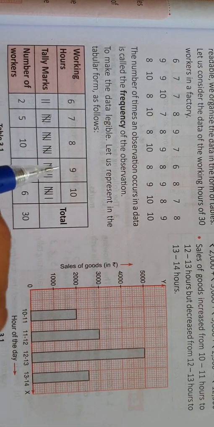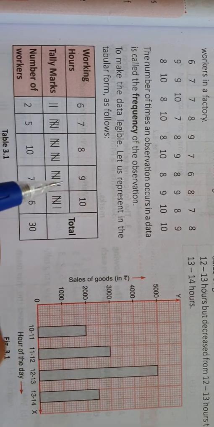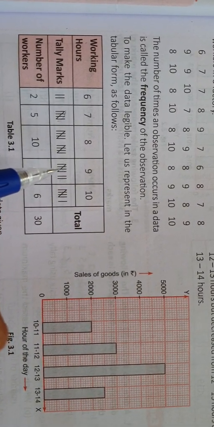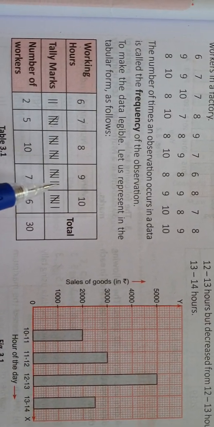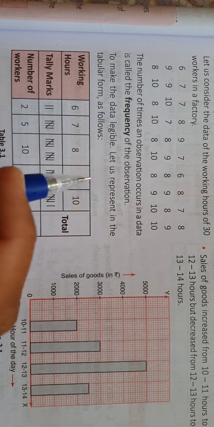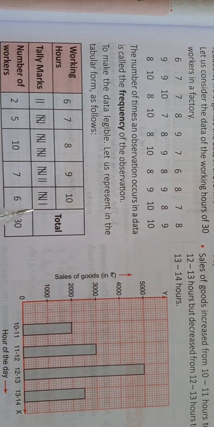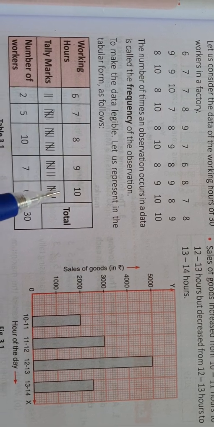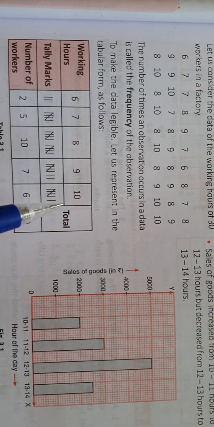Okay, now 9. How many times does 9 occur? 9 occurs 7 times. So we'll draw 1, 2, 3, 4 and the 5, then 6 and 7. Next, 10. How many times does 10 occur? 10 occurs 6 times. So we'll draw 1, 2, 3, 4, one line to make 5, and then it is 6.